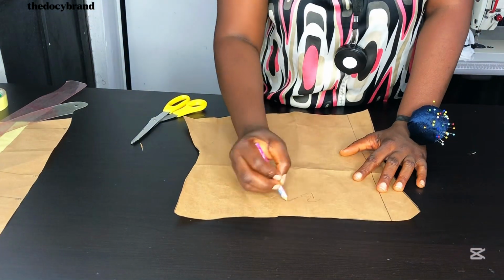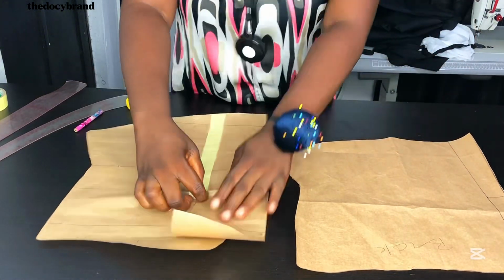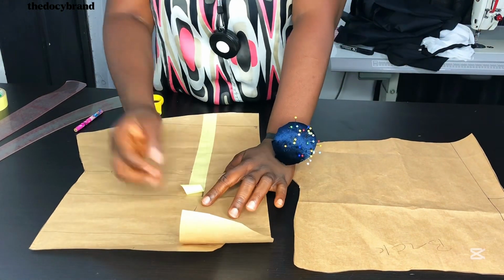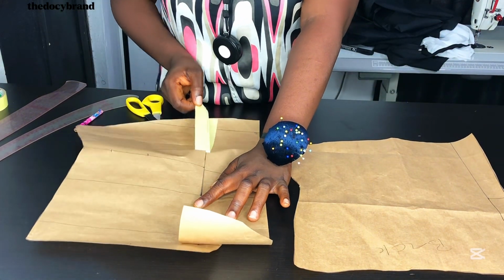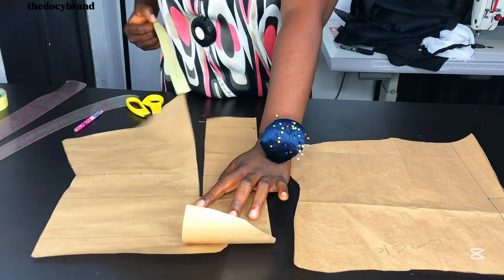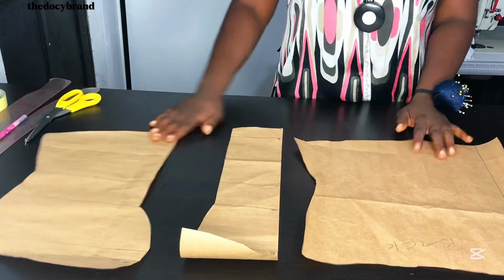So this is the back. At this particular place, I have all my allowance, everything infused in this place. Since it's the paper tape I used, I will just have to pull it out. So it is advisable for you to use a paper tape. So I have all my patterns ready.